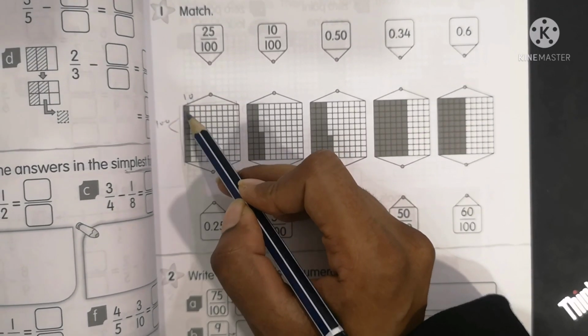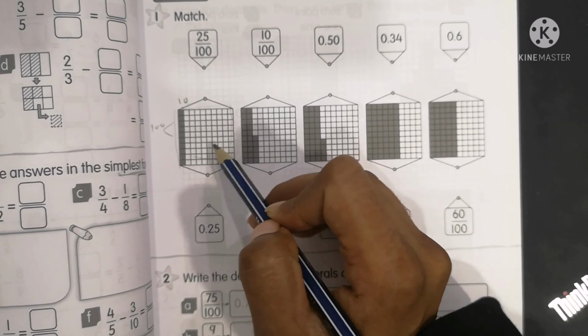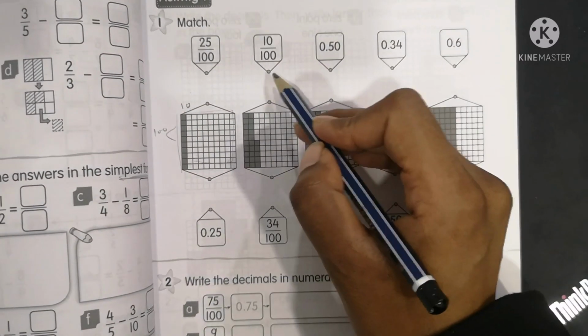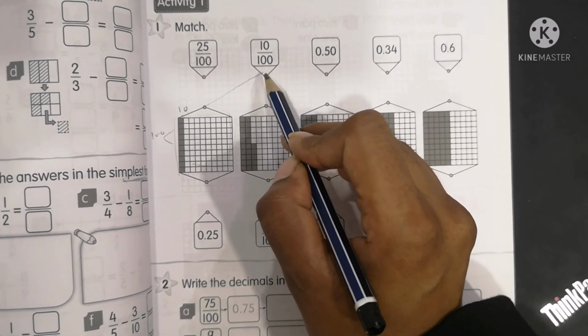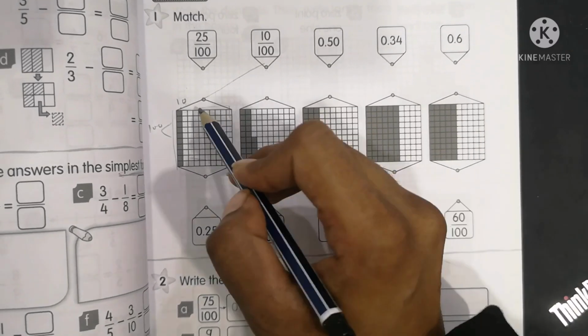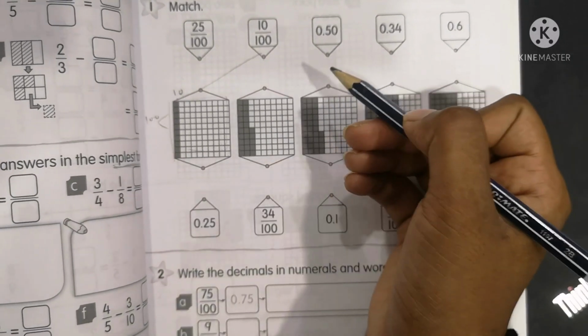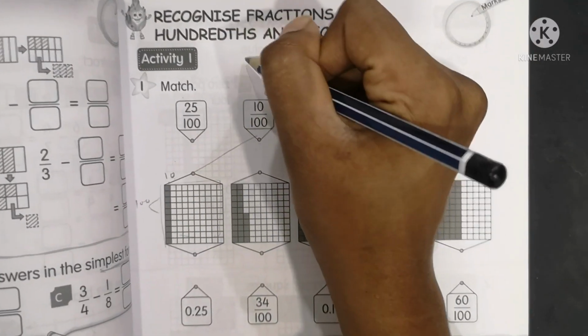This one is 10, right? So 10 shaded parts. But how many total boxes here? 100. So that means 10 over 100. Where's the answer? This is the answer, so you have to match it. Once you match it here, you have to change it into the decimal also. How to change it into decimal? As I told you, you can write it up here.